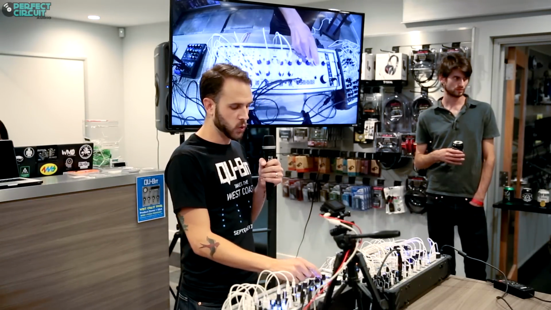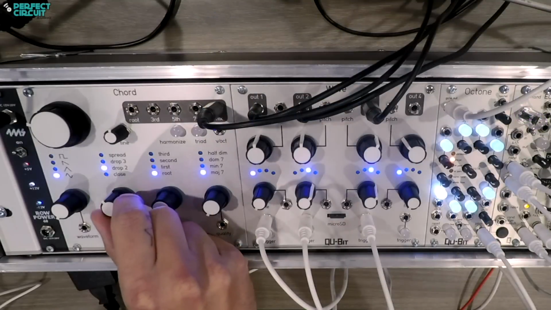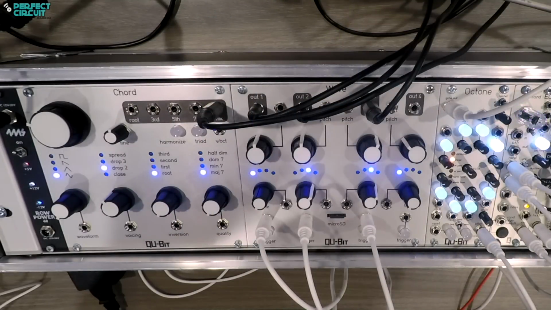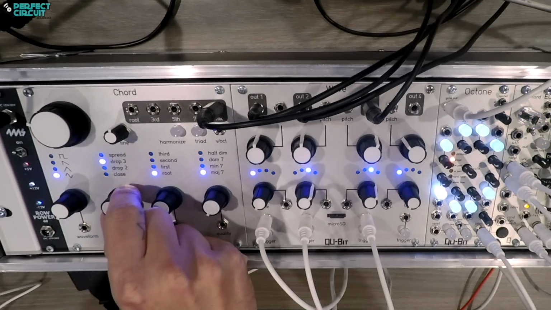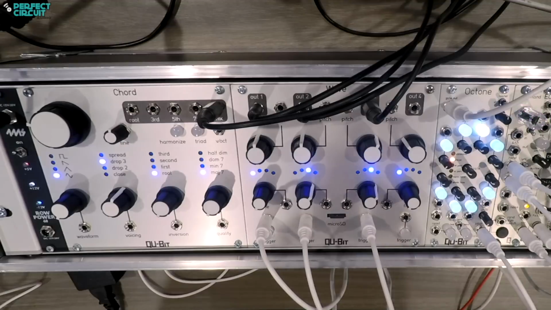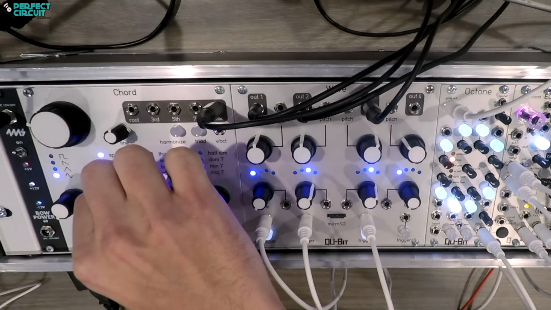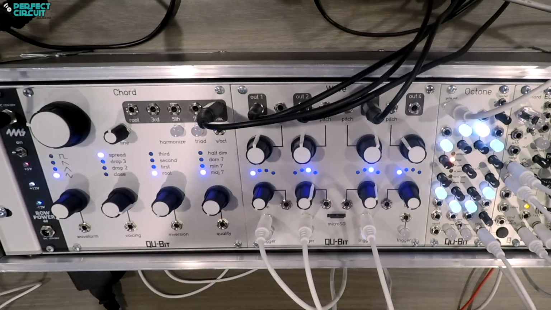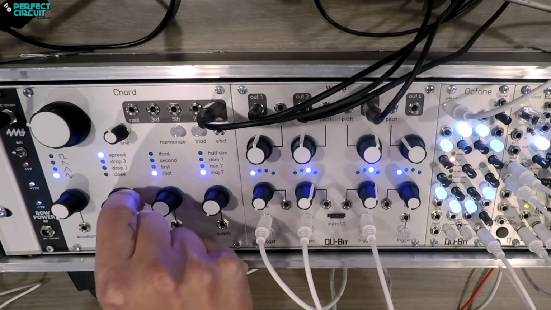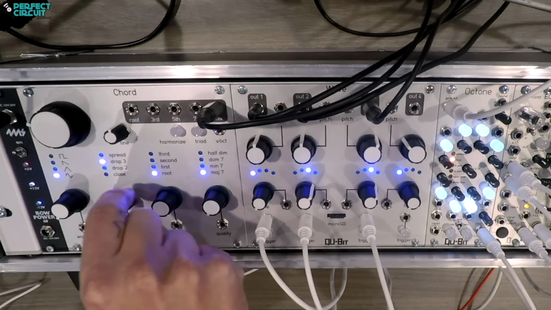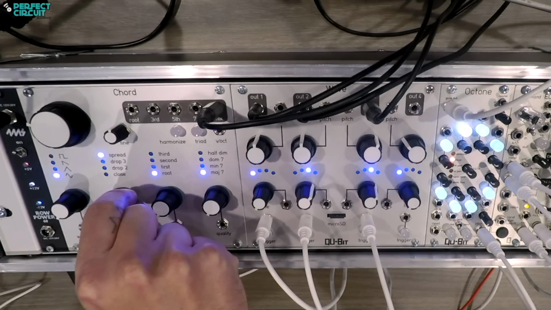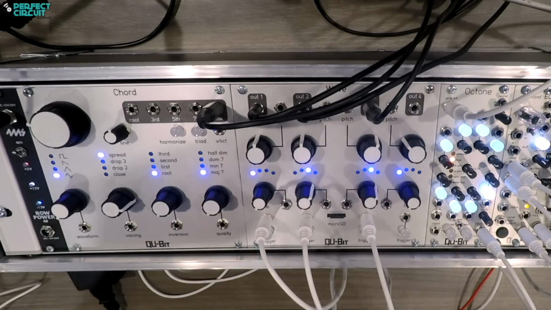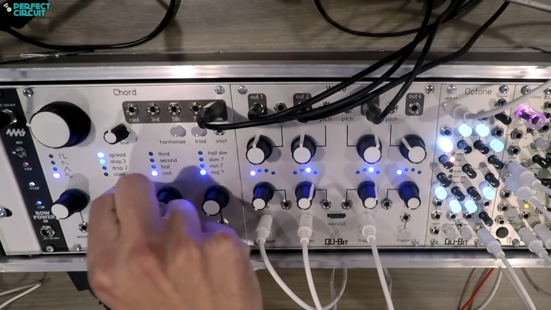If we go to drop 2, what we hear is the second highest note goes down an octave. Drop 3, the third highest note goes down an octave. And then spread, what happens is the lowest note goes an octave lower and the highest note goes an octave higher. So you can really hear the difference between these, between the drop 3 and the close, or the spread. You hear it spread out. That's exactly what's happening.